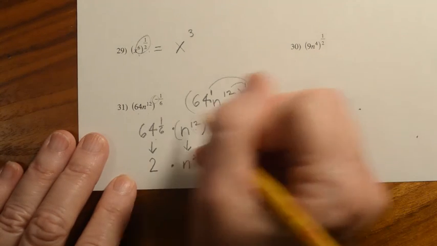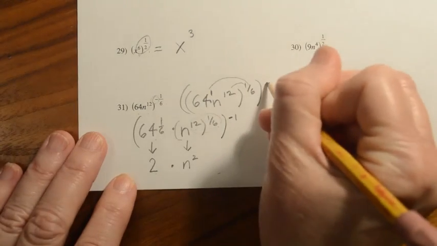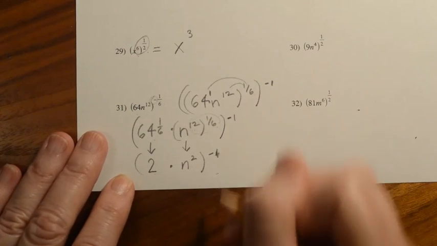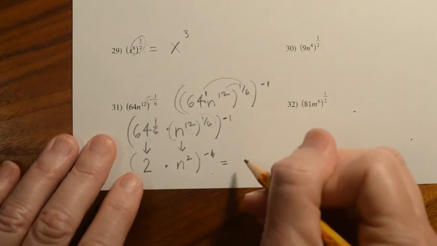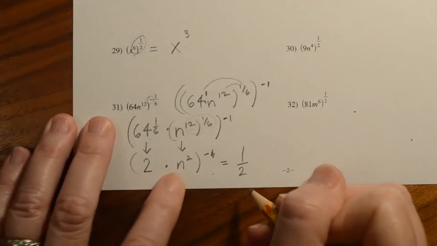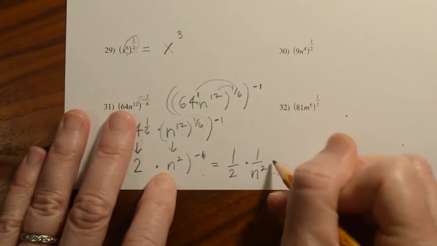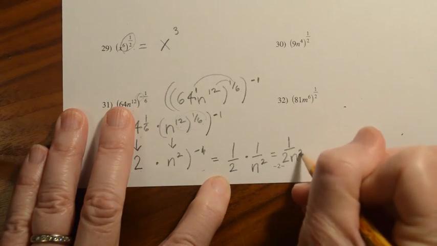But we can't forget that it was actually a negative 1 also out here. Right, a negative 1. And again, what that negative does is it just flips everything. So that 2 is going to flip to become a 1/2. And that n squared is going to flip as 1 over n squared. And so the final answer would be 1 over 2n squared.